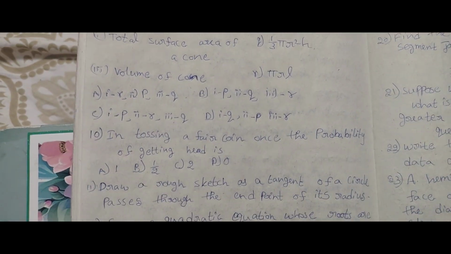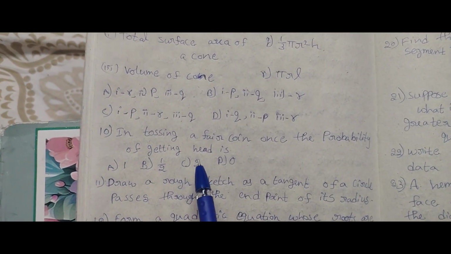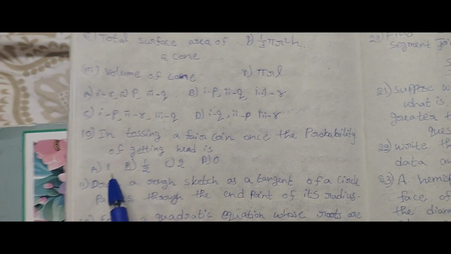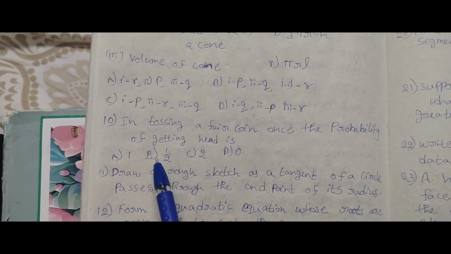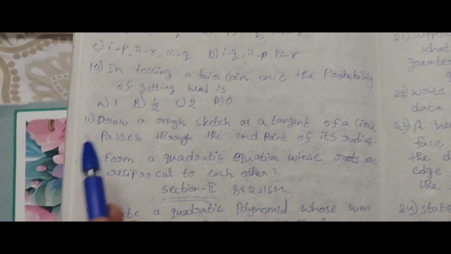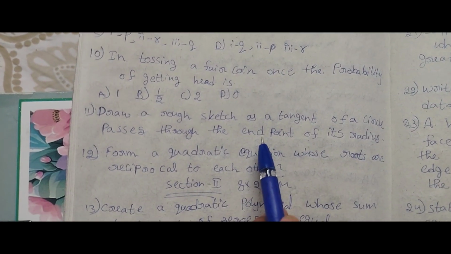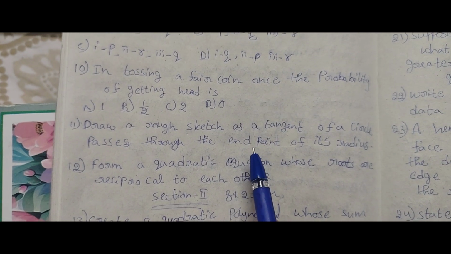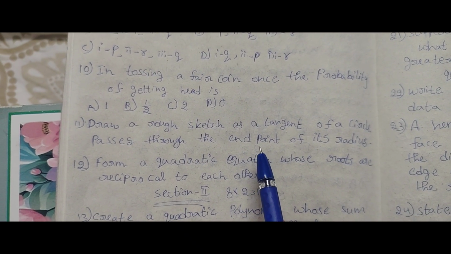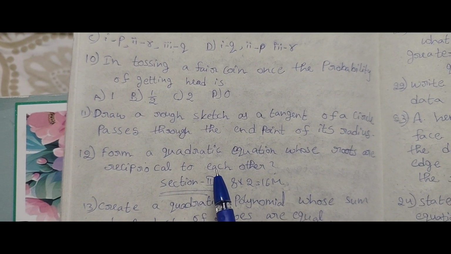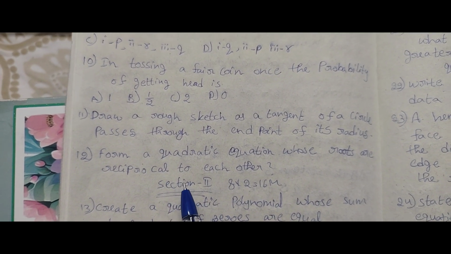Next, 10th. In tossing a fair coin, what is the probability of getting a head? A 1, B 1/2, C 2, D 0. Next, 11th. Draw a rough sketch of a tangent of a circle passing through the end point of its radius. 12th. Form a quadratic equation whose roots are reciprocal to each other.